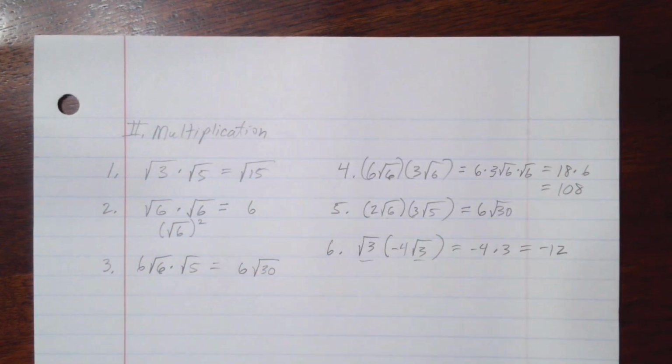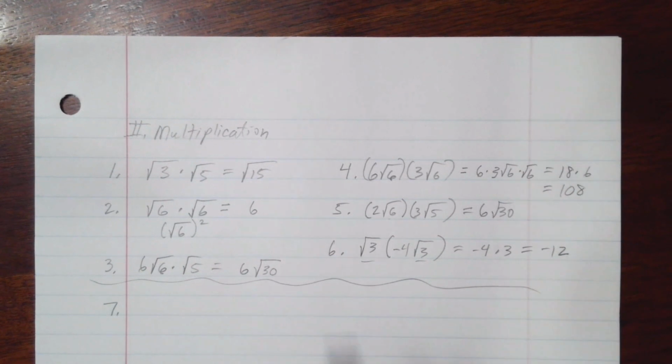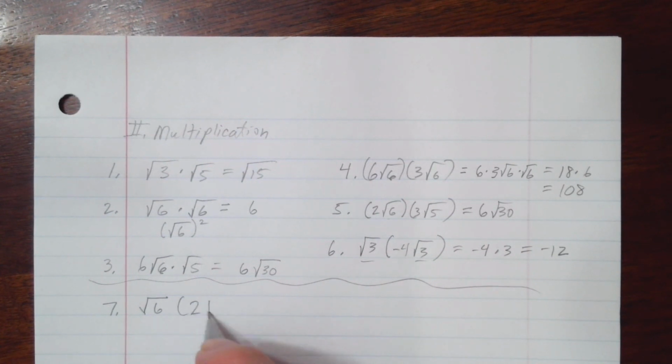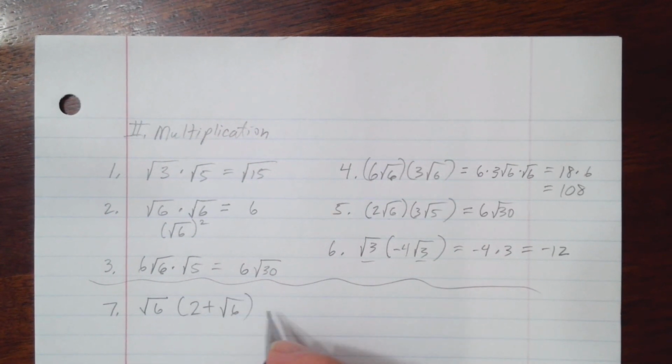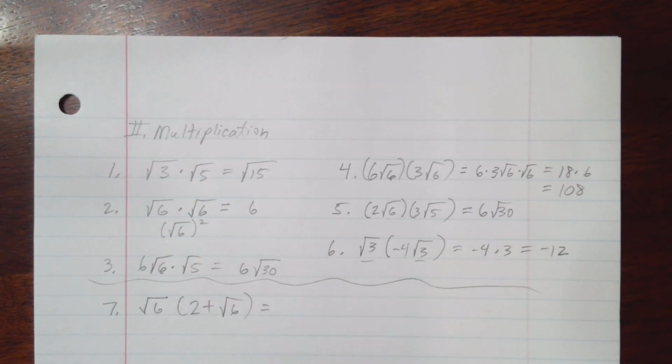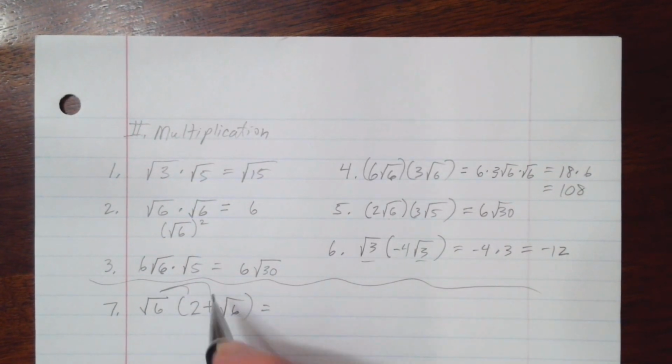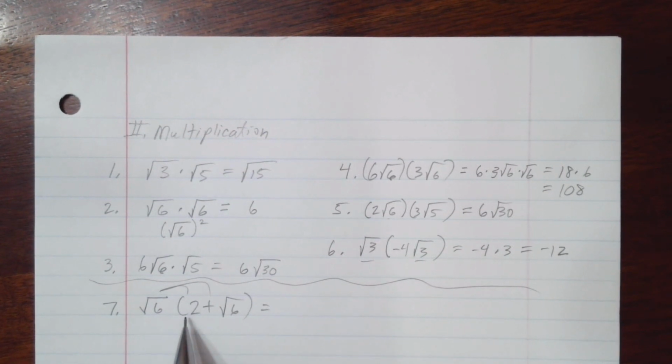So let's move on to number 7. This is something that's going to look kind of familiar. Square root of 6 times 2 plus the square root of 6. So we're going to want to use the distributive property here. Of course, square root of 6 times 2, I can only multiply a square root of 6 times another square root.